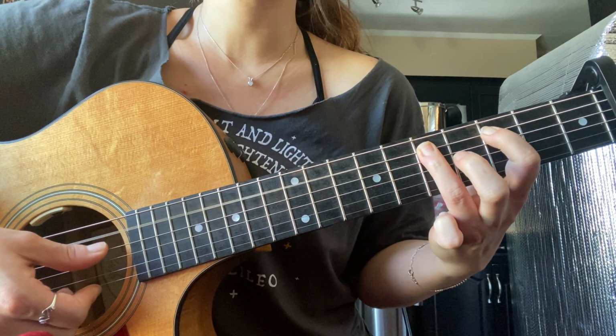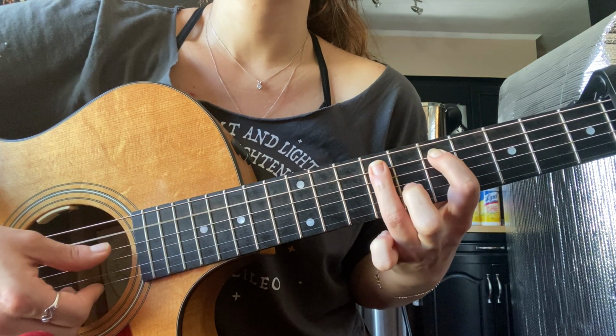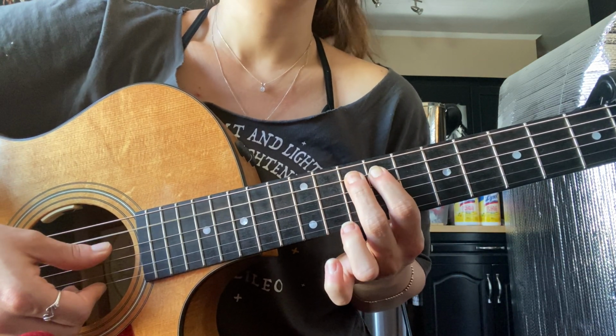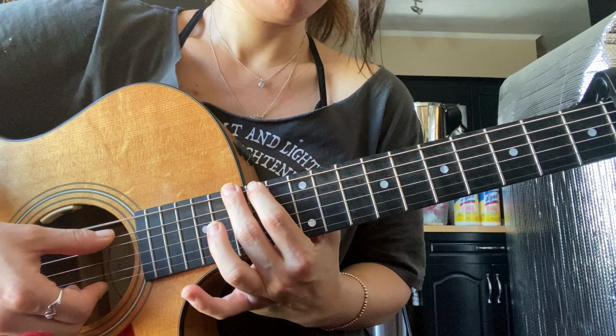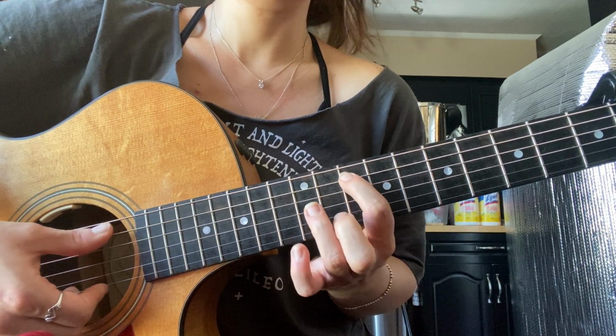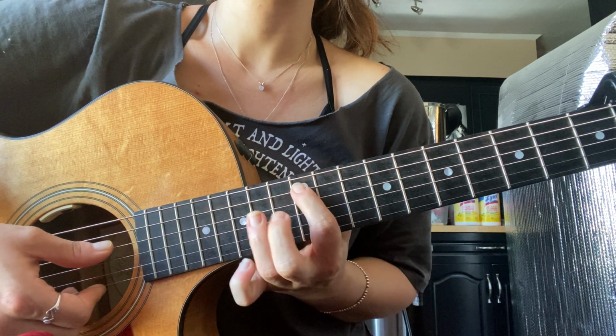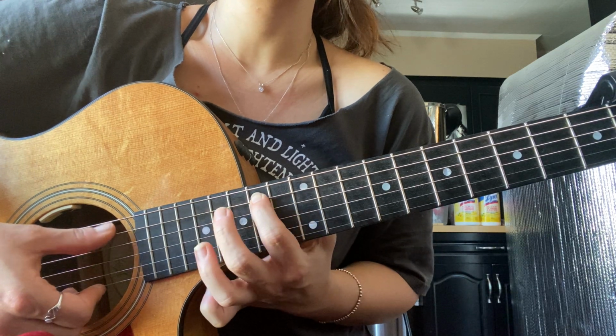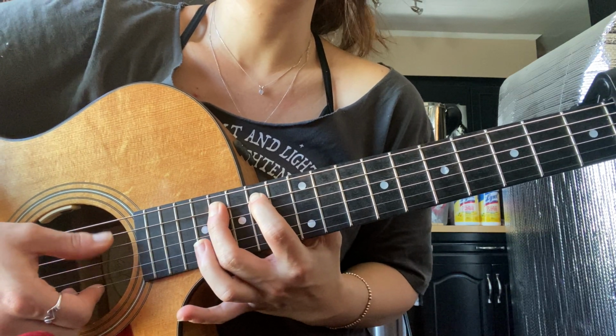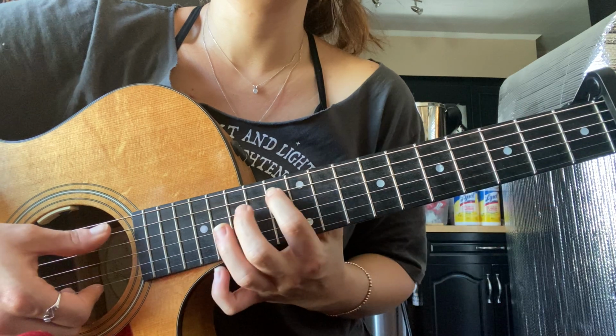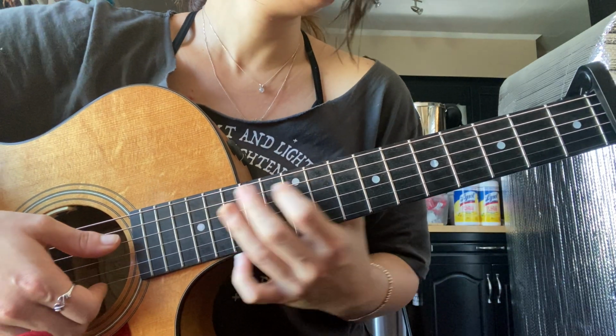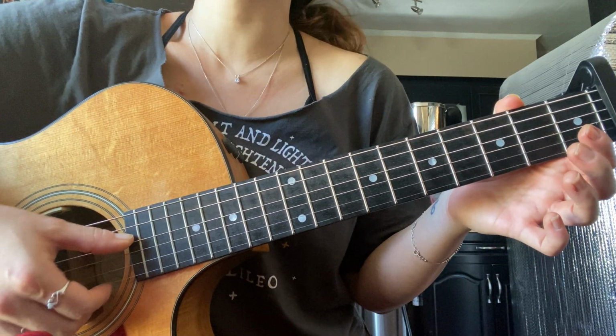And then C to D, whole step, D to E, whole step, E to F, half step. Okay, F to G, whole step, G to A, whole step, A to B. See? So it starts over again. A to B, A to B, okay? And then the D string, this is the only other one you really need to know.